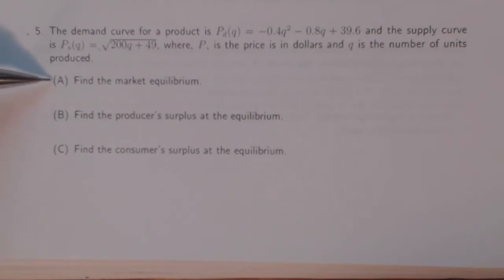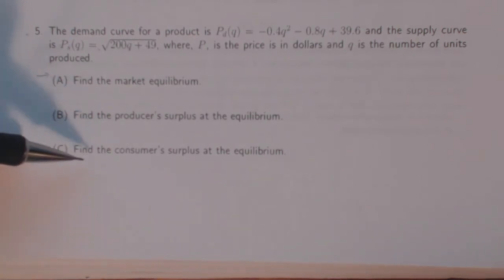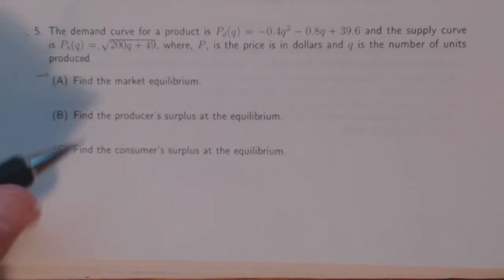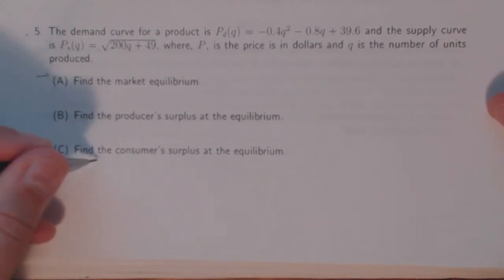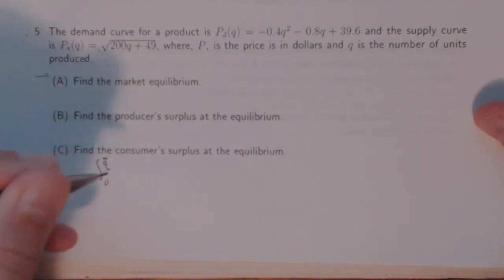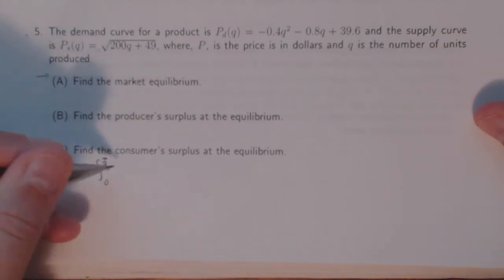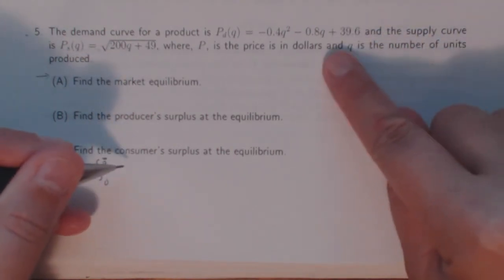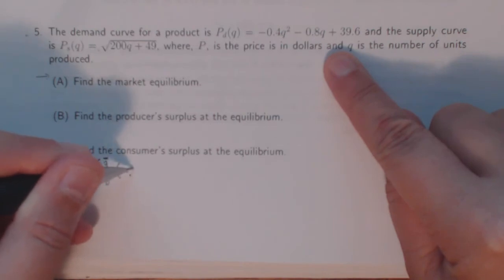Okay, so I'm going to let Excel do that, but I'm going to need the antiderivative of the demand curve and the supply curve. So for the consumer's surplus, it's going to be 0 to whatever that market equilibrium point is. I skipped that, so I'm not doing that yet, of the demand curve, which is right here. So I'm going to write that down.